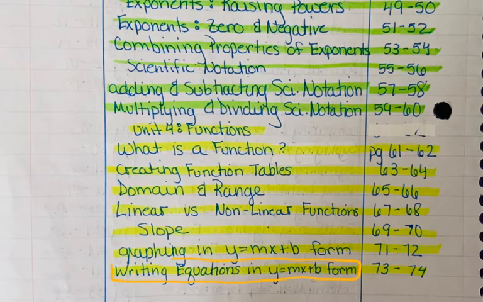Go ahead and add writing equations to your table of contents. You'll see I'm on page 73 and 74.